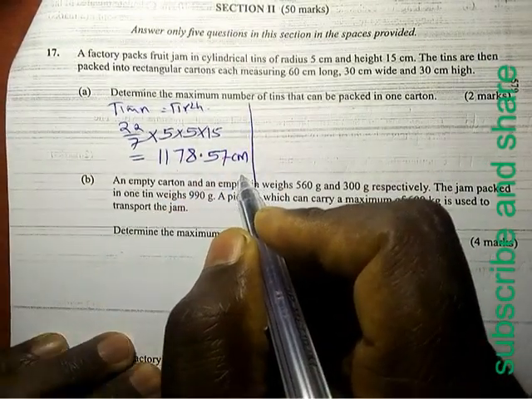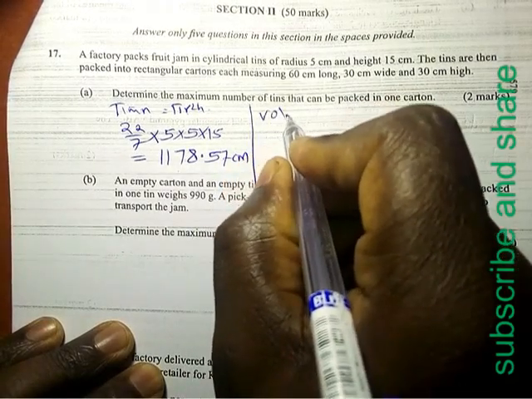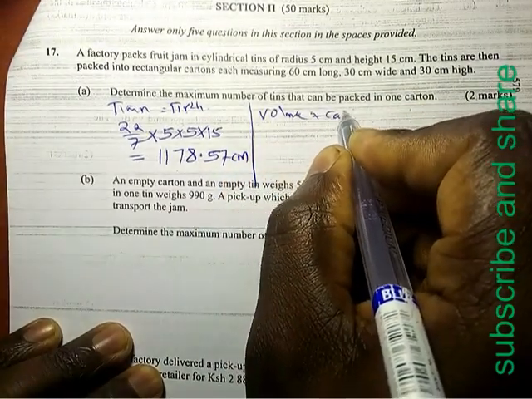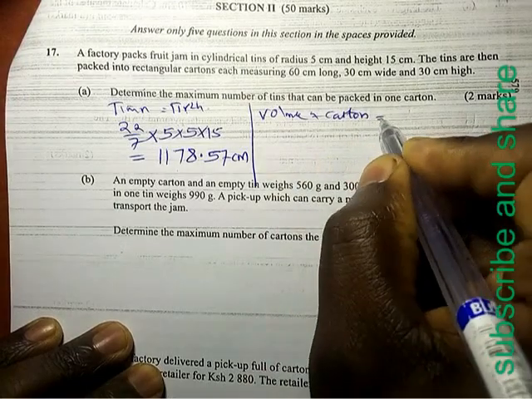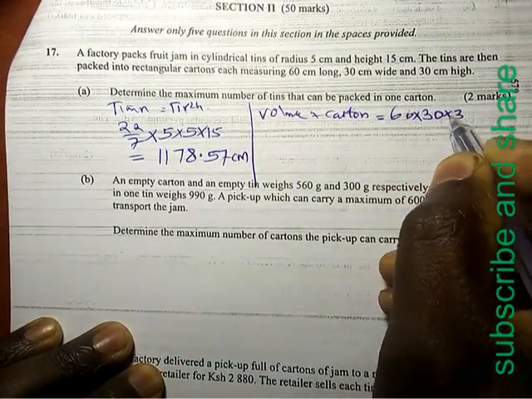So let us get the volume of the carton. It is 60 times 30 times 30.